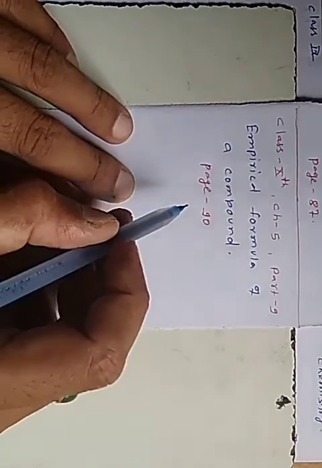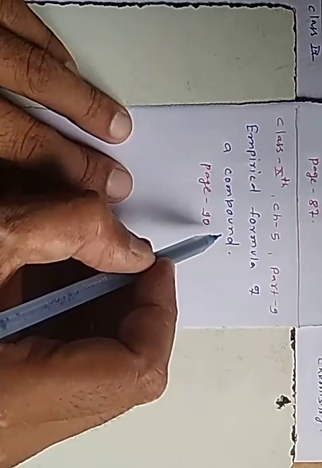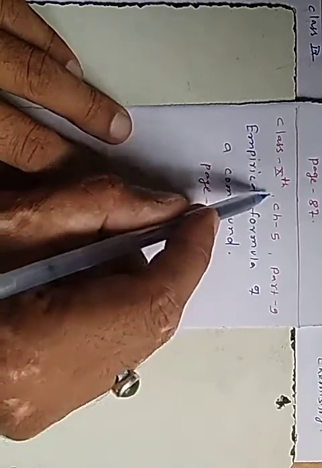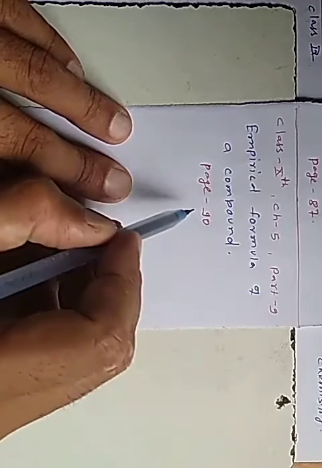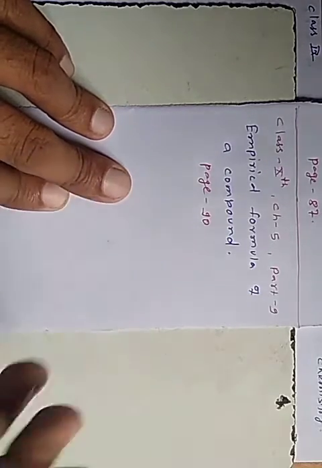Hello dear students, let's start a new topic, empirical formula of a compound. This topic is from chapter 5 of class 10th in subject chemistry. Let's open your chemistry book and come to page number 90.